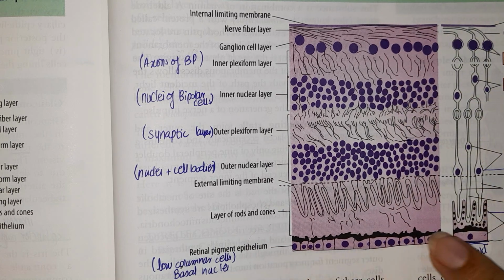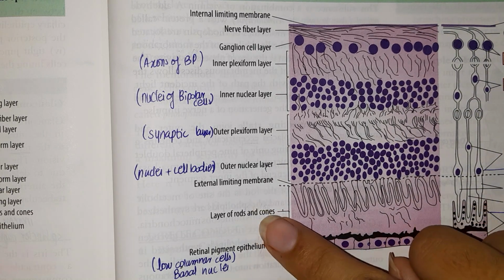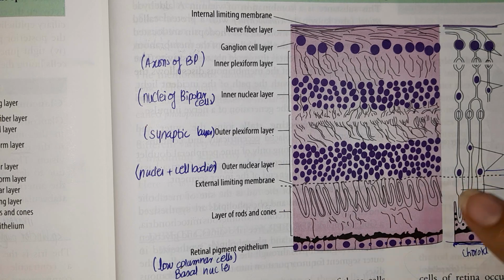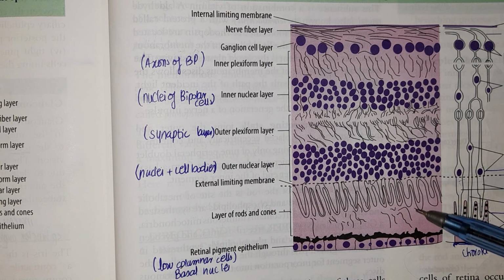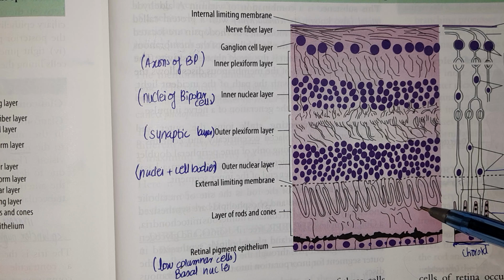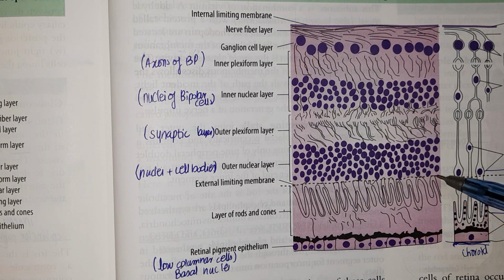We are done with the retinal pigment epithelium. Now we will go to the layer of rods and cones. First, we need to know that the rod and cone cells give off photosensitive processes, and these processes interdigitate with the apical processes of the pigment epithelium, but they do not have a physical connection with them. That is what we can see in the layer of rods and cones. Then we have the external limiting membrane.